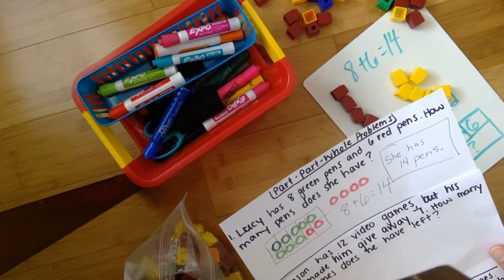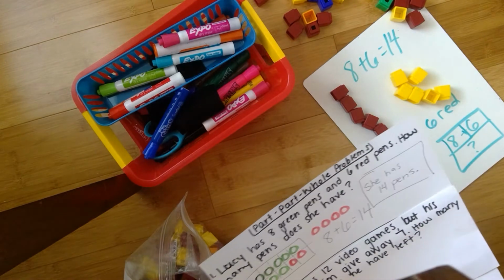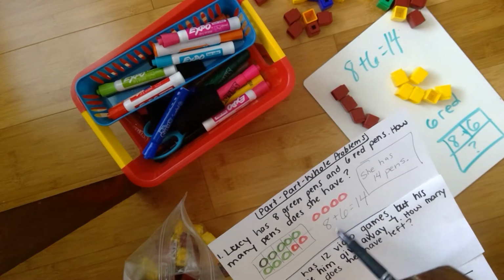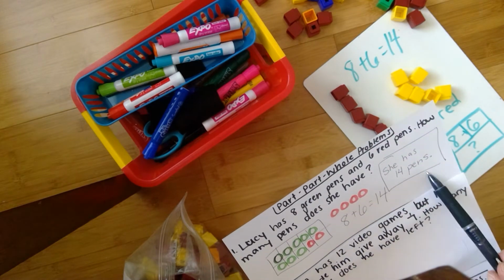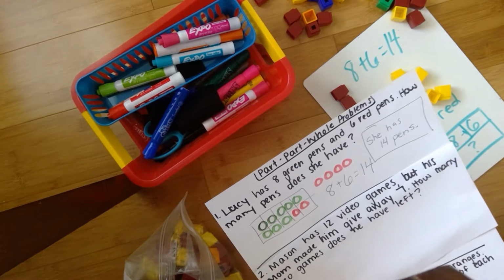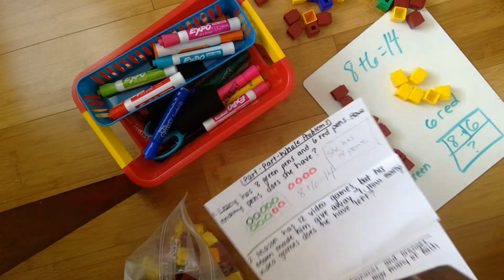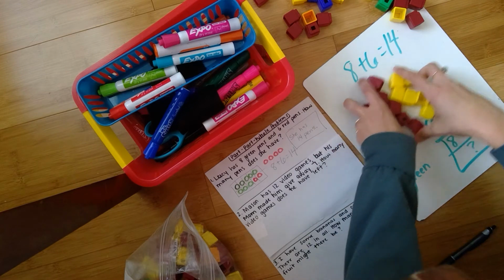How many pens does she have? She has 14 pens. So we have a picture, we have a number sentence, we have our answer. We have all 3 things that we need to answer this problem and to show somebody that we know what we're doing. Okay? All right, let's look at number 2.